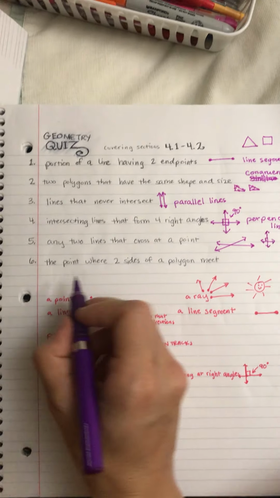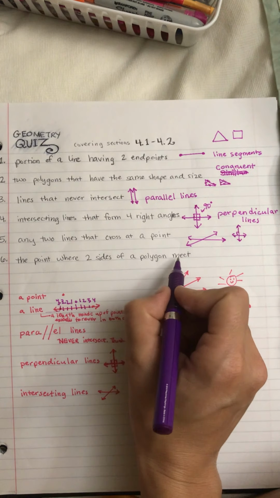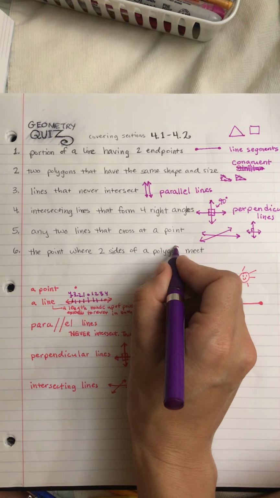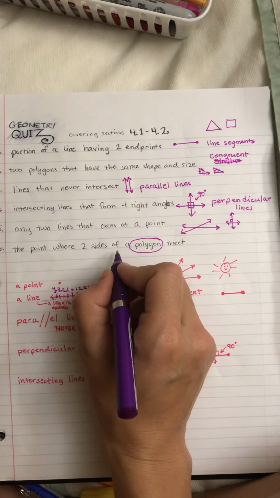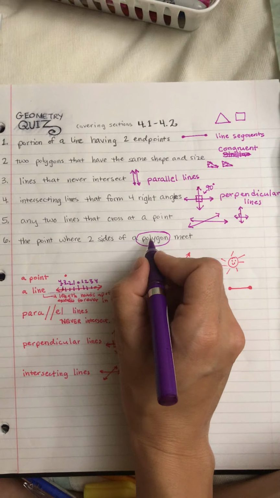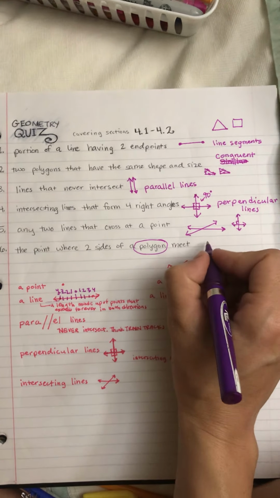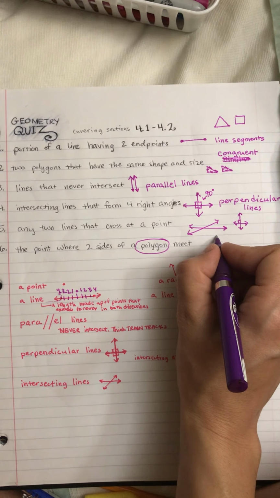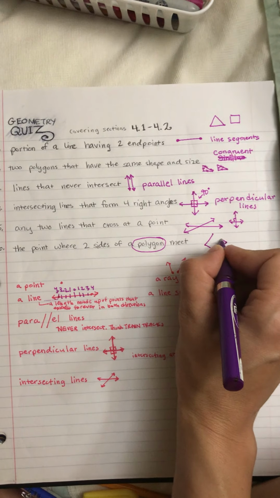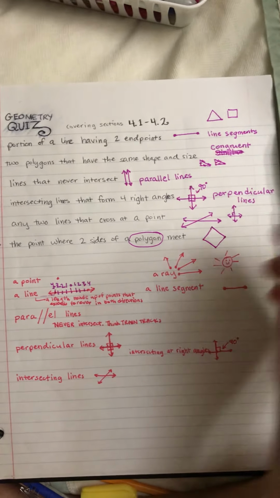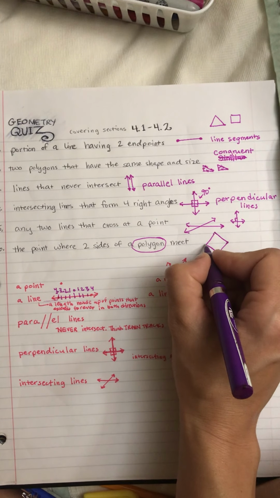Lots of options. Question 6, the point where 2 sides of a polygon meet. Okay, this is where it comes in handy to know your definitions. Remember, polygon means many angles. So a polygon, let's just draw one. I'm going to draw sort of a square, except it's sitting on its edge, so it looks like a diamond. Anyway, the point where 2 sides meet, let's just choose this point.